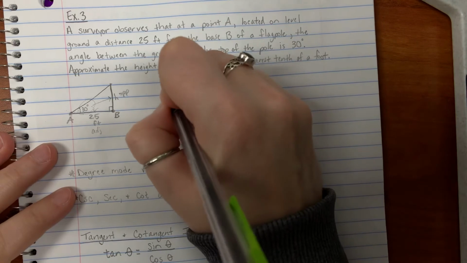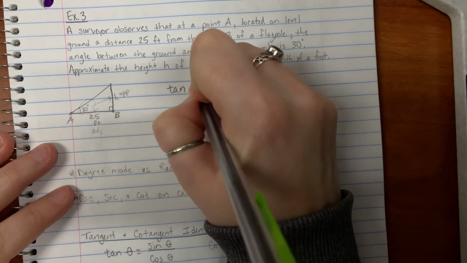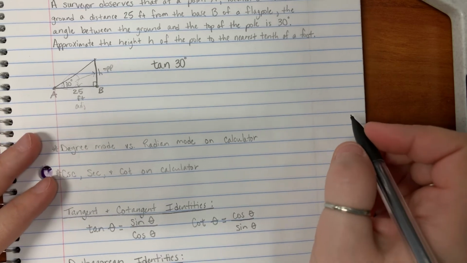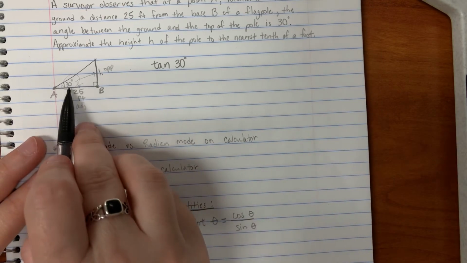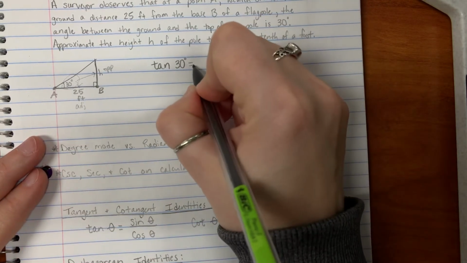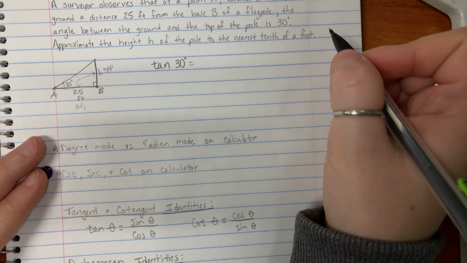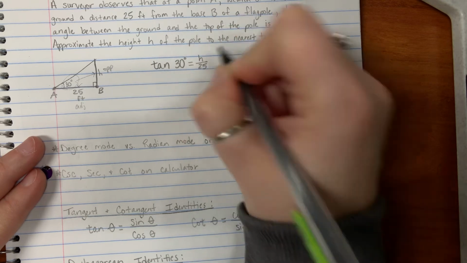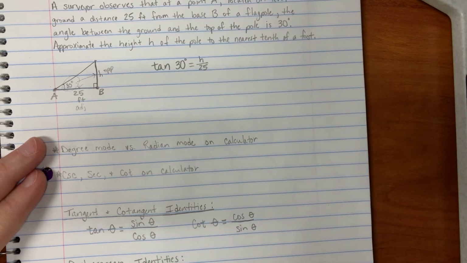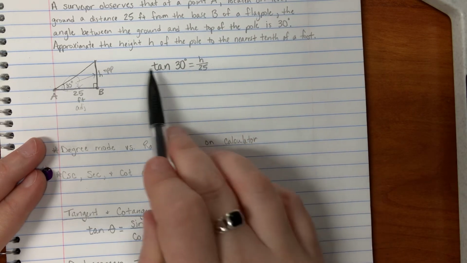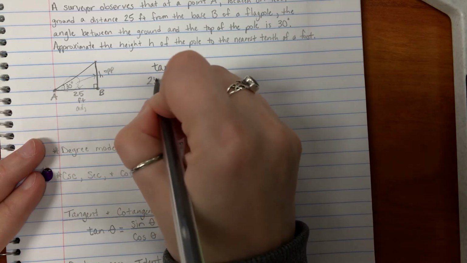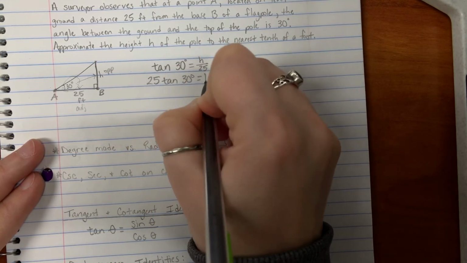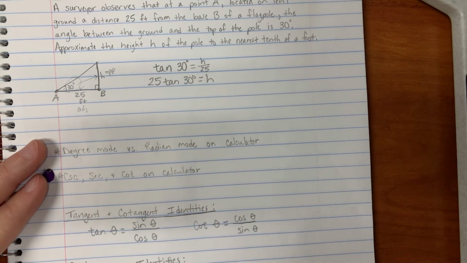So my tangent of 30, and I'm talking degrees here, so please make sure you're paying attention to whether you're talking about degrees or radians. They gave me 30 degrees. That equals opposite over adjacent. So in this case, that is h over 25, right? So now if I'm solving for h, I can multiply by 25. And that's going to give me h.